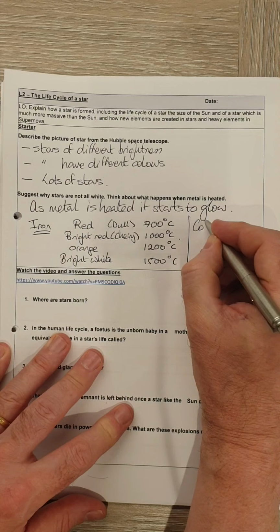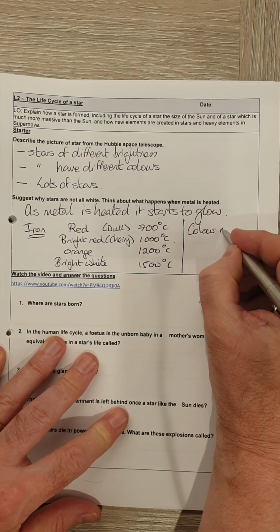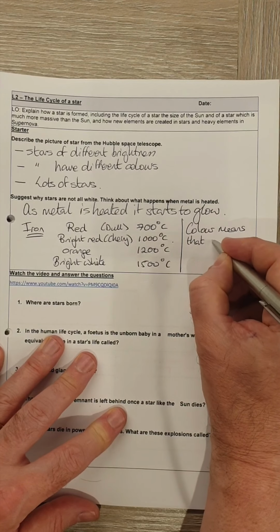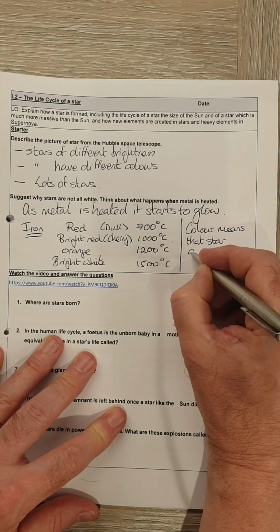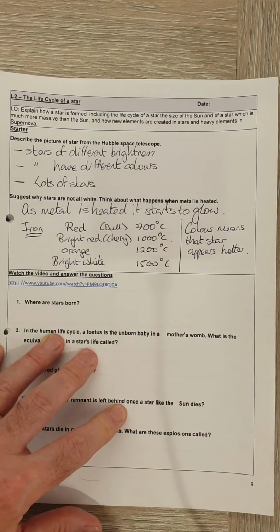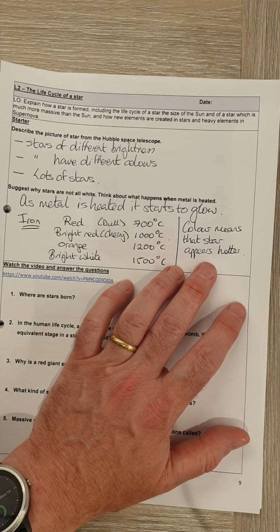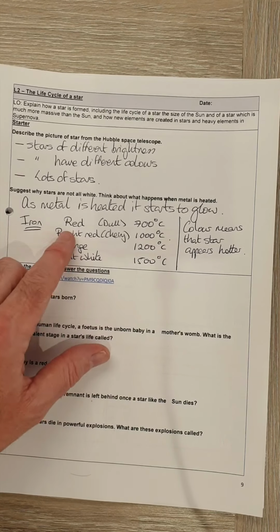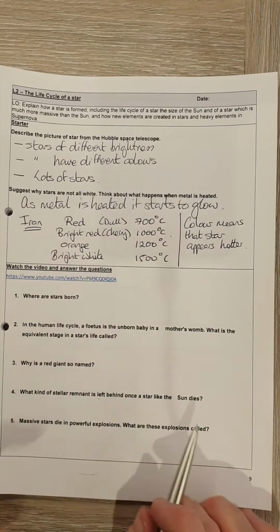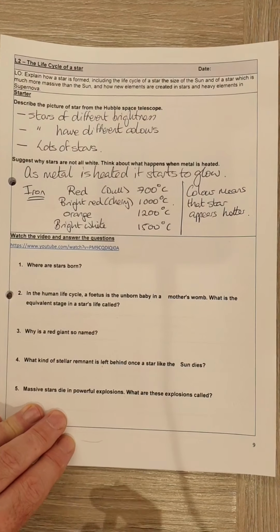So the color means that the star appears hotter. At least the surface of the star appears to be hotter if it's got a more white color. So it seems to be linked to temperature.